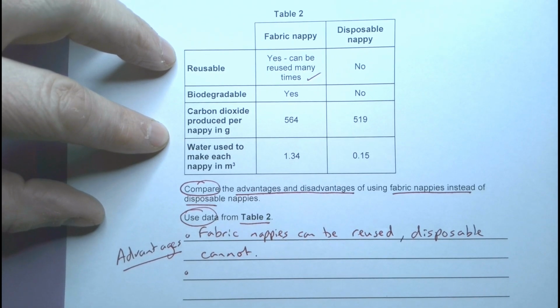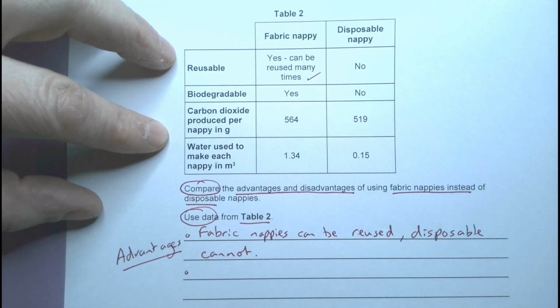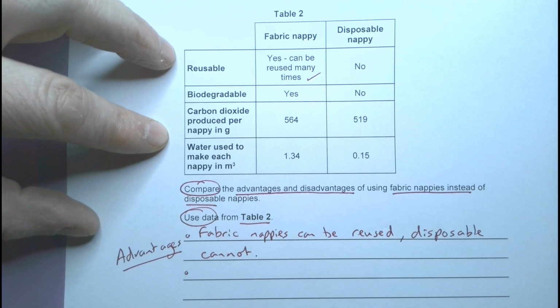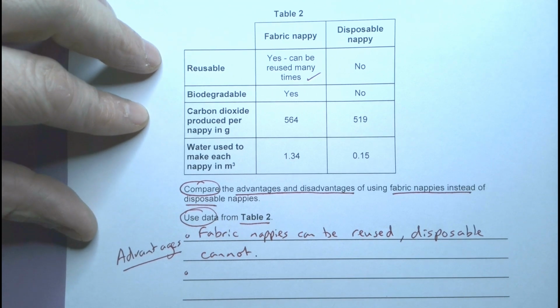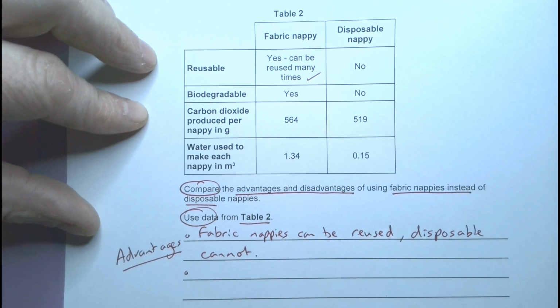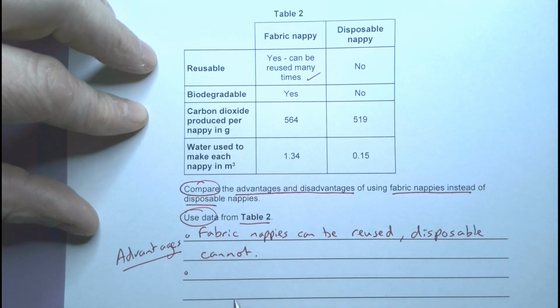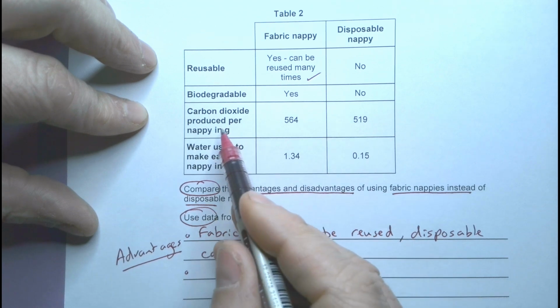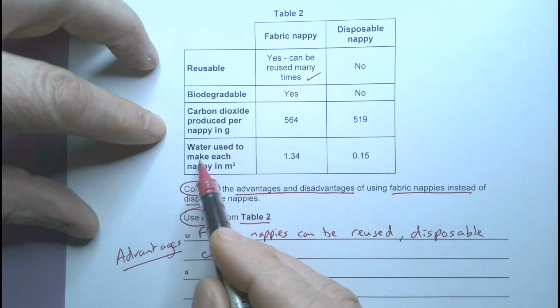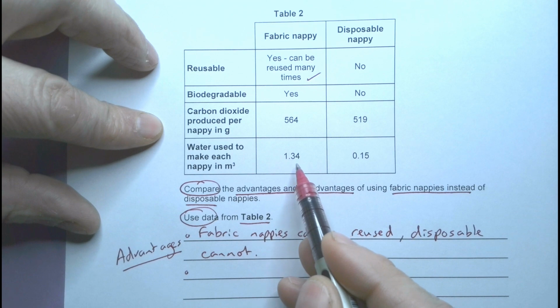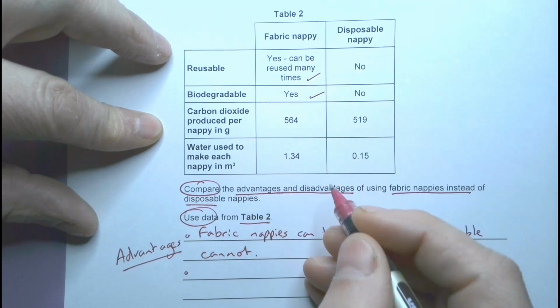It might well be here that I might want to add some information to that. That means there'll be less environmental impact. For this one I think we're probably okay because it's just asking us to compare the advantages and disadvantages of using them. Another advantage, and what other advantage? Well, they produce more carbon dioxide, that's not good. And they require more water, that's not a good one. The important one here is they're biodegradable.